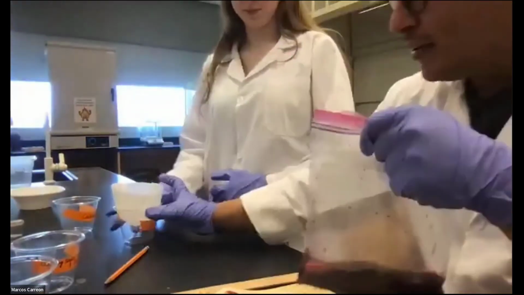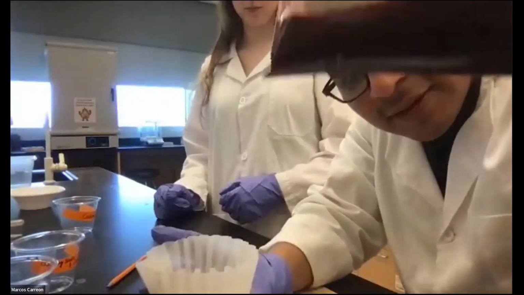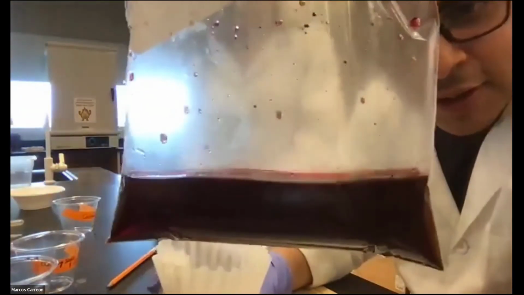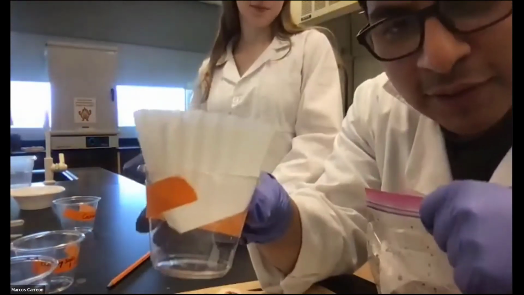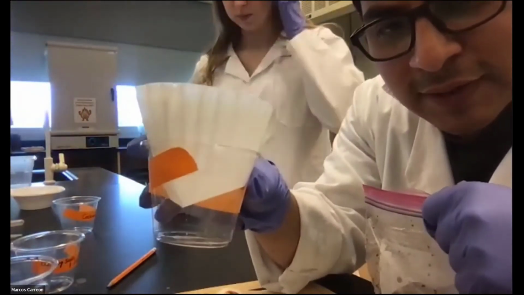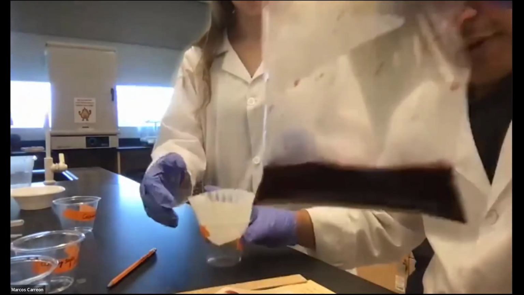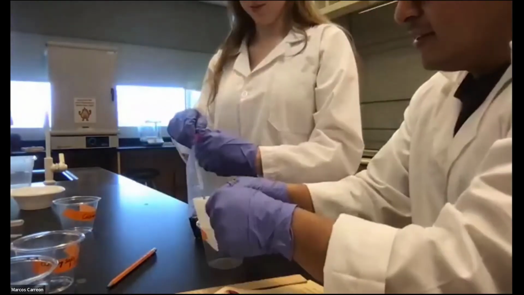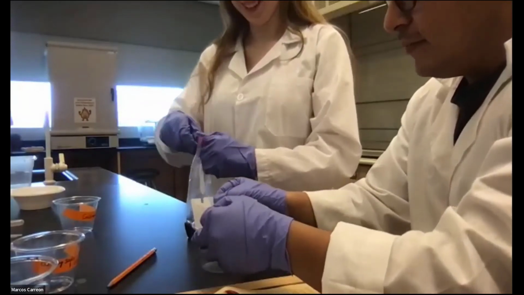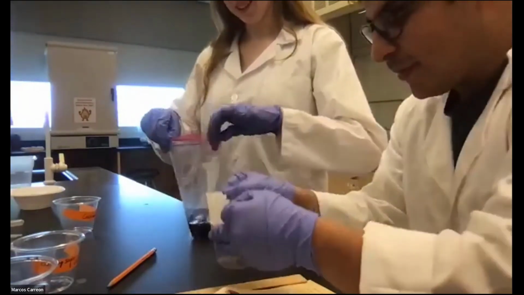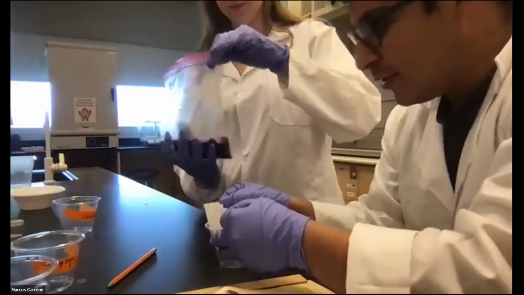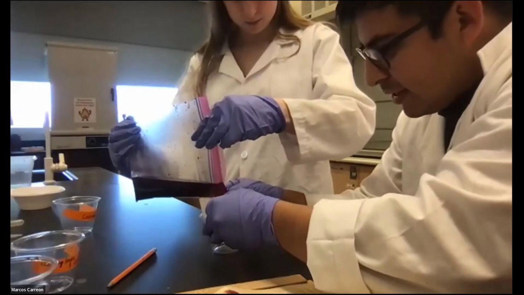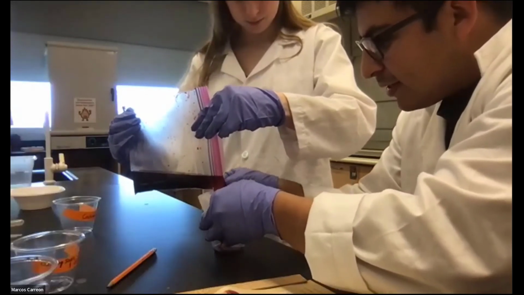So what we're gonna do now is, since there's still bodies of the insect of the cochineal bug in there, we're gonna use a coffee filter to filter those bugs out from the solution. So we're gonna go ahead and do that now. Do you want to pour that in there, or do you want me to hold this? I'm gonna hold this for her, and she's gonna pour down the solution, the bugs in there. You can do it slow, fast.